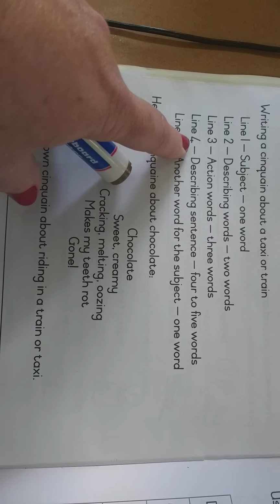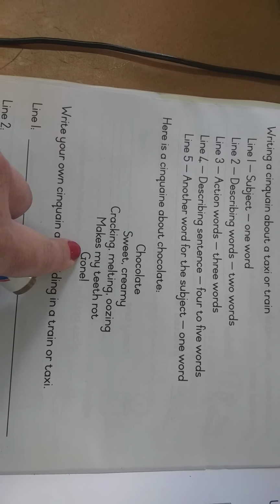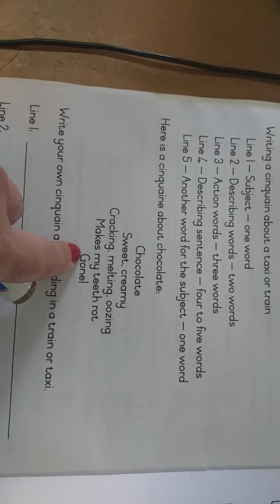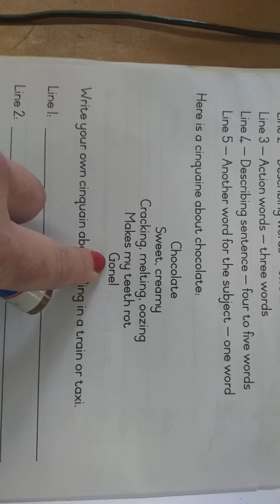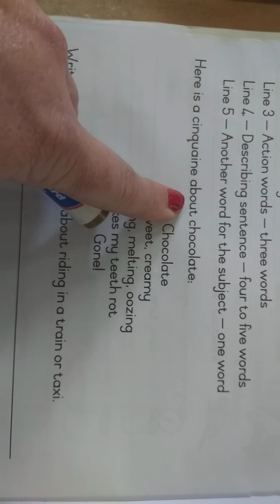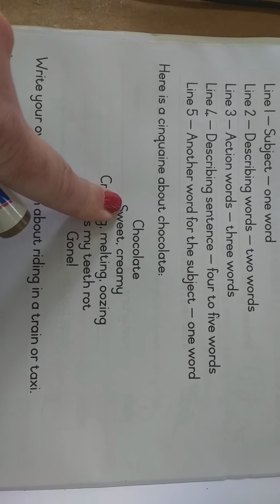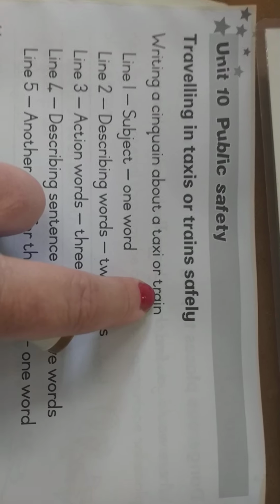And then your line 4 is your little sentence, makes my teeth rot. And it has to be a 4-worded sentence. And then the last one is another word about the subject. I like to call it an impact word because you want to end your Cinquain off with a bit of a punch. You can see there's an exclamation mark at the end. So gone. Why is it gone? Because you've eaten it. Now this is a Cinquain about chocolate. You have to write a Cinquain about, it says here, a taxi or train.